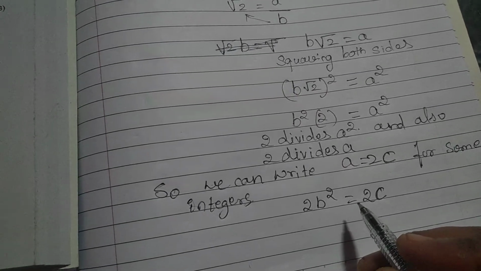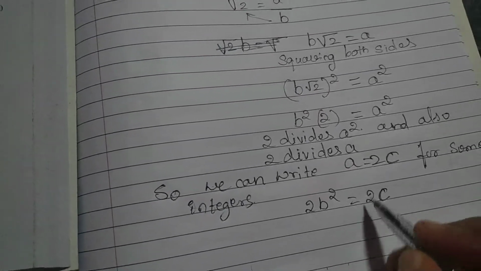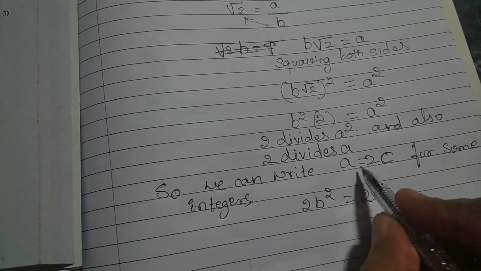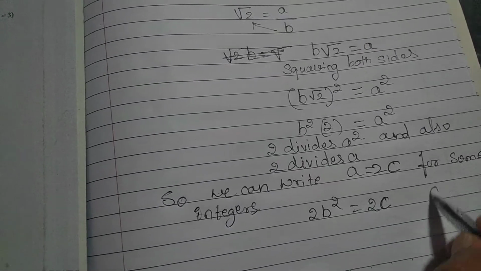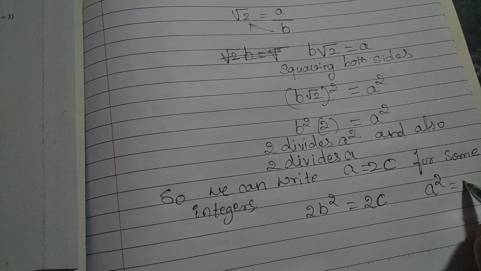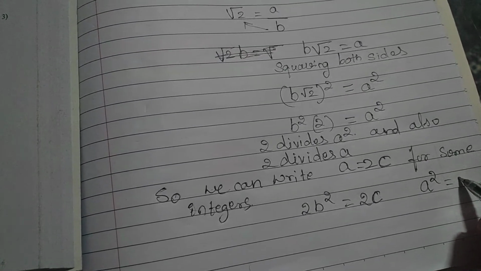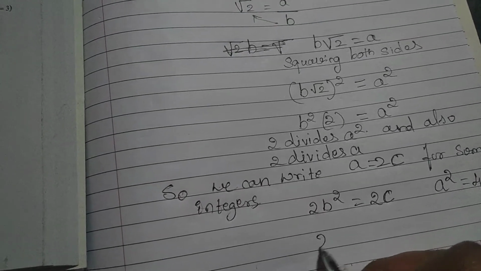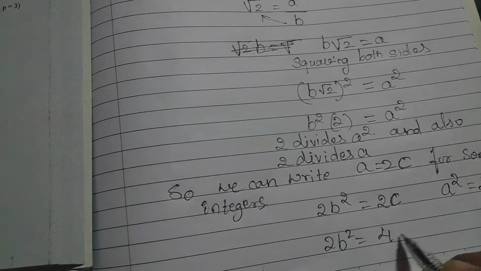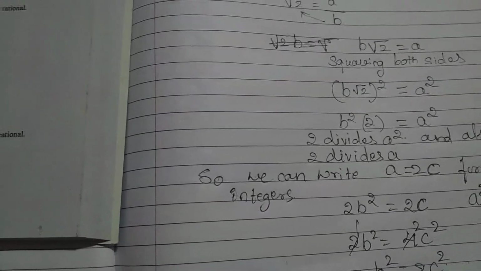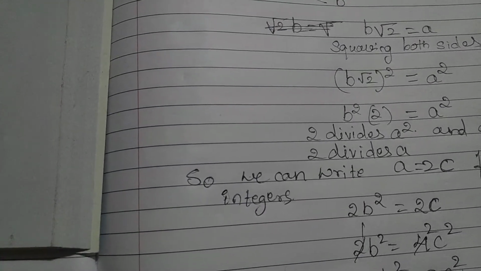So a square is equal to 2c whole square, that is 4c square. So 2b square is equal to 4c square. Cancelling the common 2, b square is equal to 2c square.